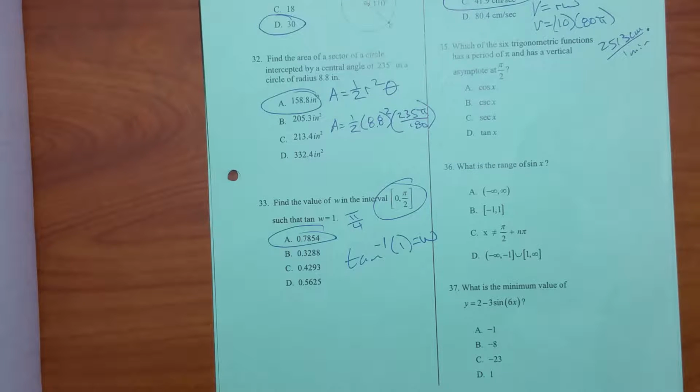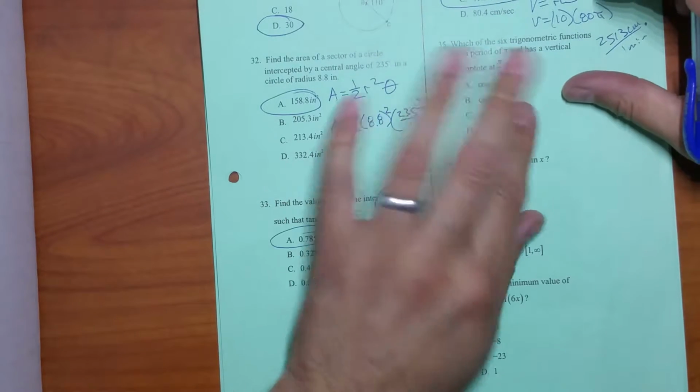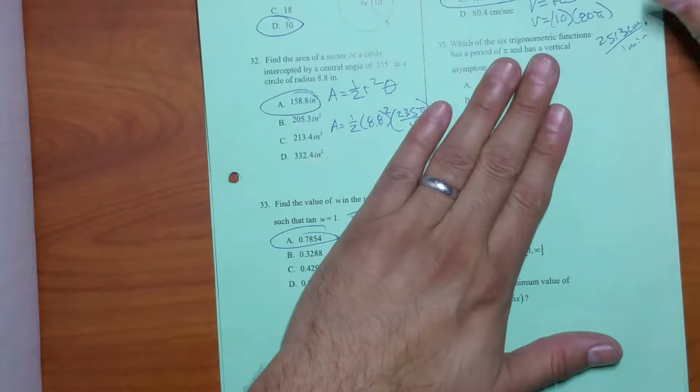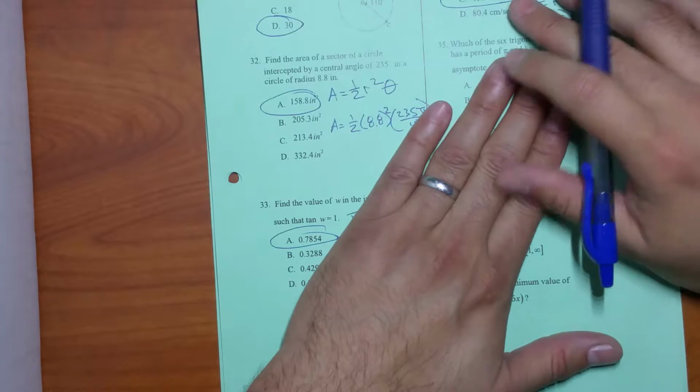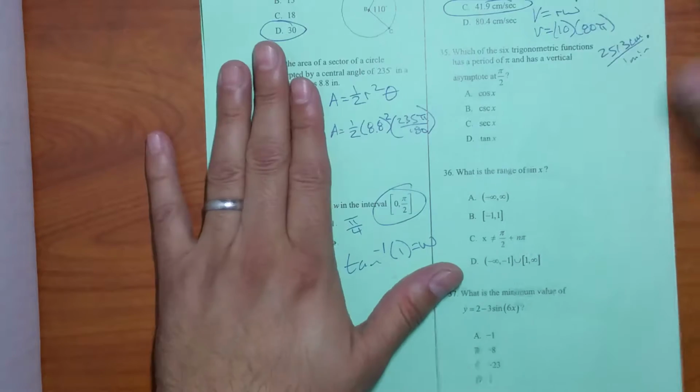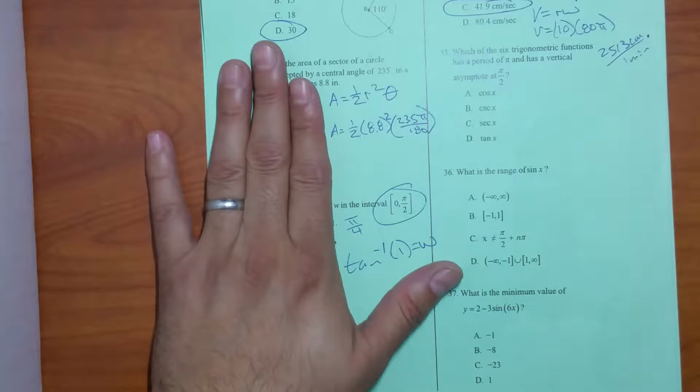All right, so this is the last part of the trig final review. Okay, number 35. Which of the 6 trig functions has a period of pi? Now, first, which of them have a period of pi? Just tell me, what functions have a period of pi? Tangent and cotangent. Tangent and cotangent, and look at our choices. There it is right there.